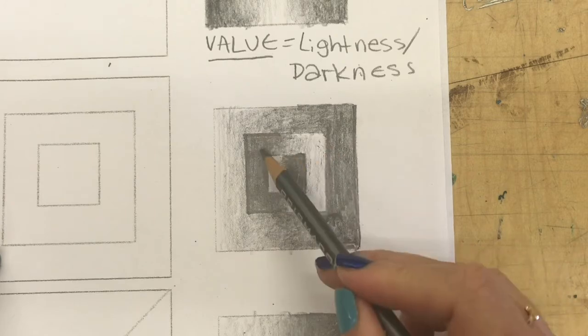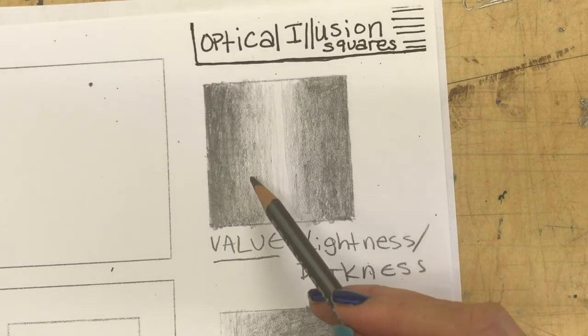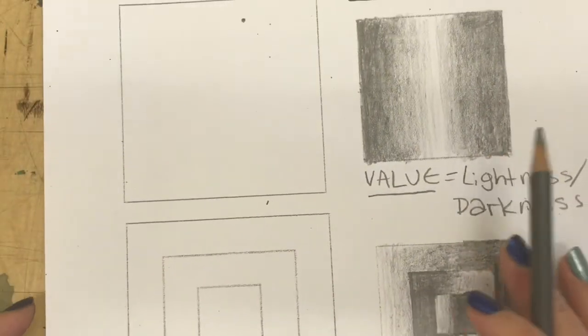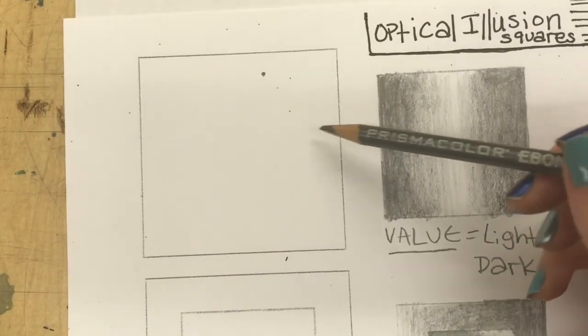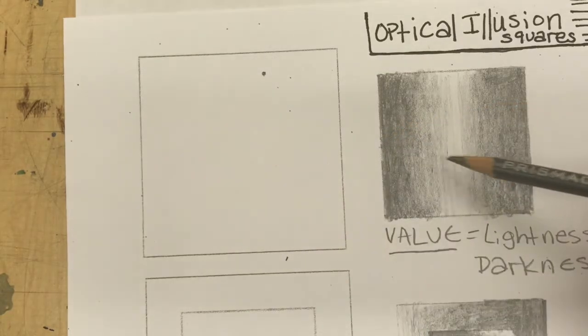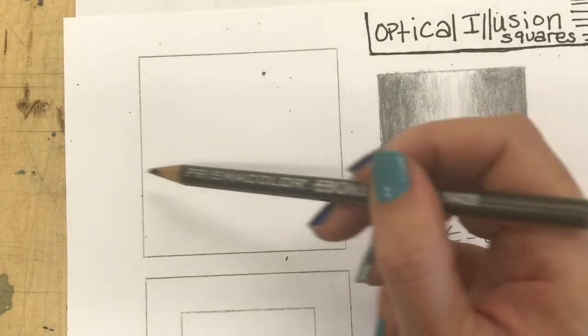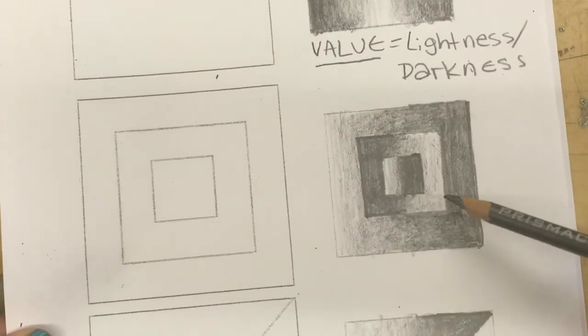So at the end of this, we have dark to light transitions on this square. And on this square, we have that dark to light, which makes it look like a tube. On this block right here, you can do the same thing, dark to light, or you can do it twice, dark to light twice.